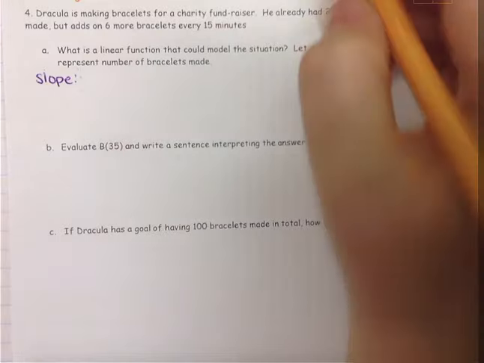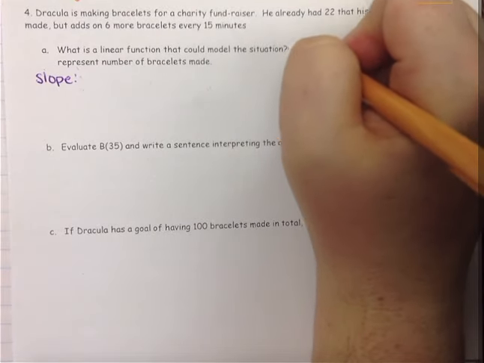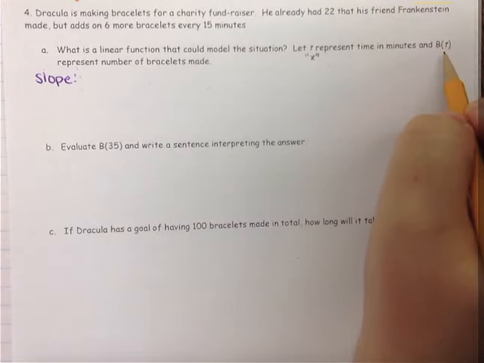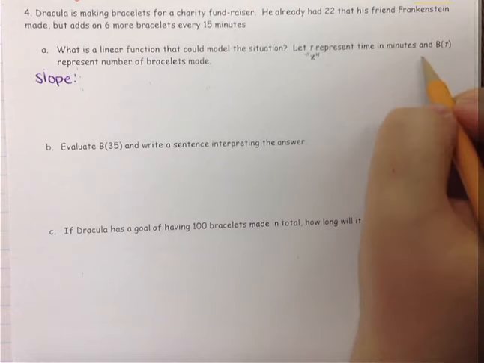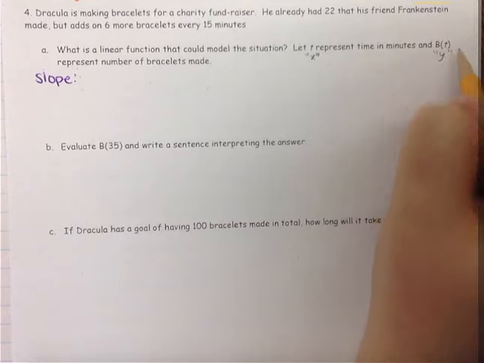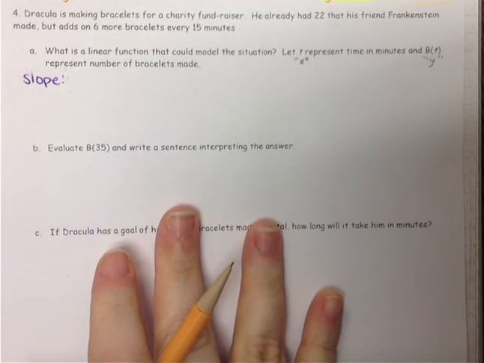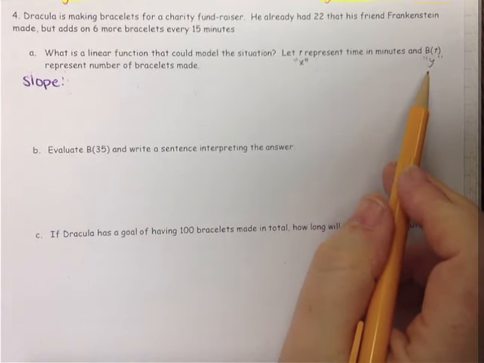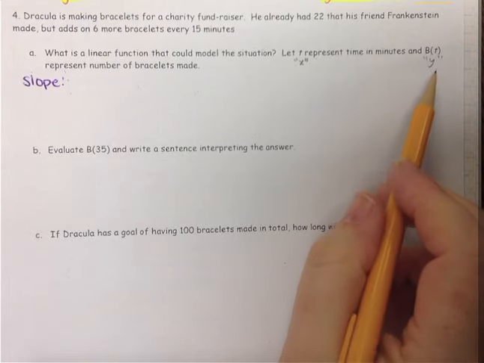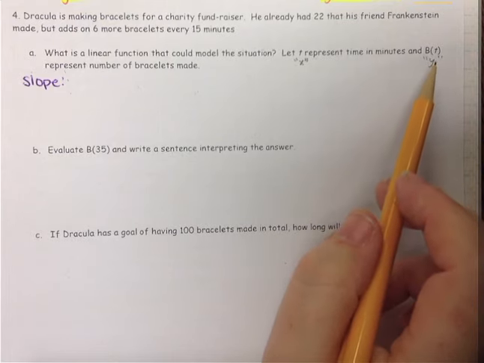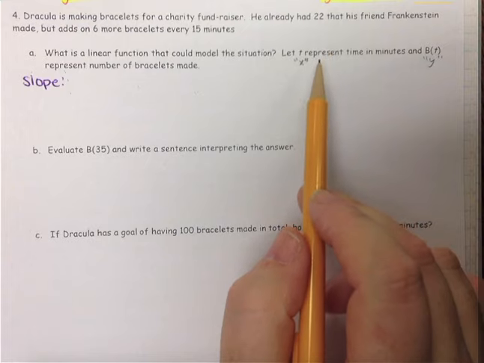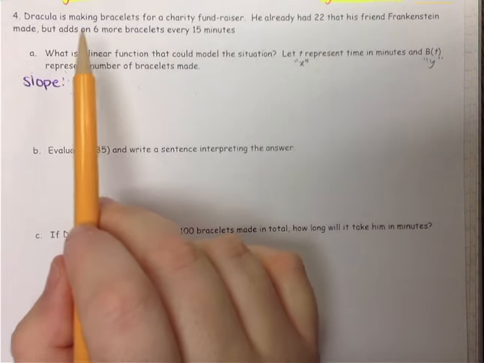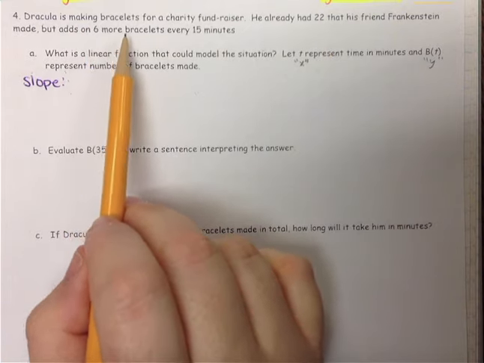So I'm just going to put a little note down here. This is what we consider our x. And then b of t is what we consider our y. So our time is our x value, and our bracelets are our y value. So we want the change in y over the change in x. So the change in bracelets over the change in time. So we actually have that he adds on 6 more bracelets. So that's the change in bracelets.